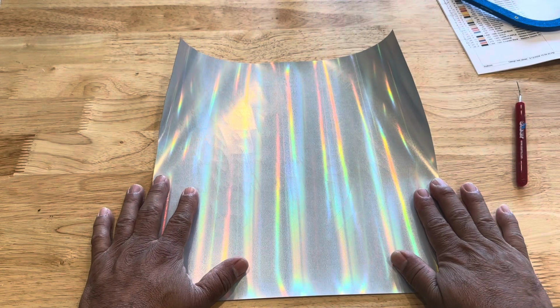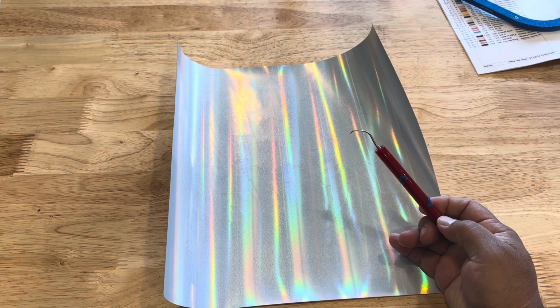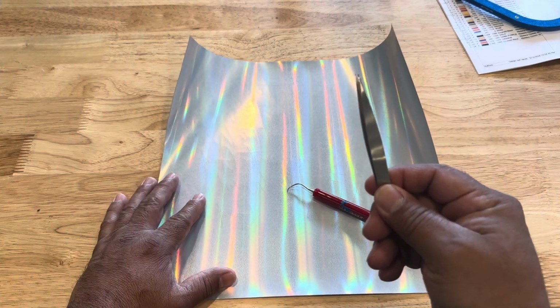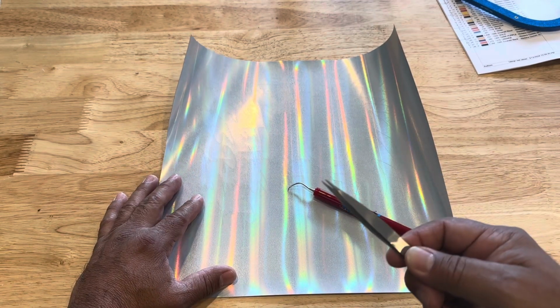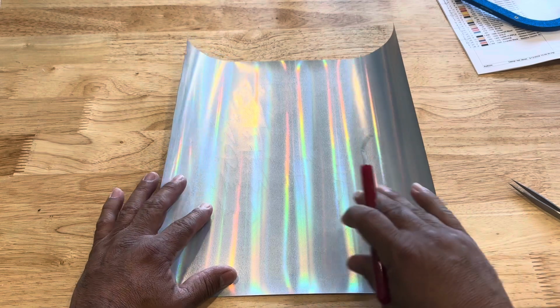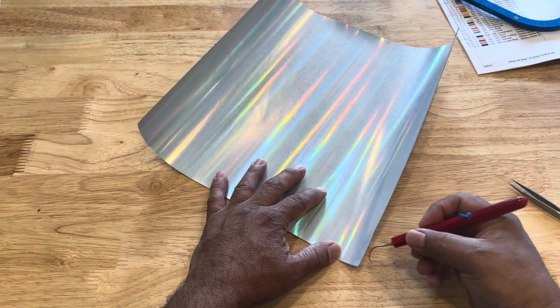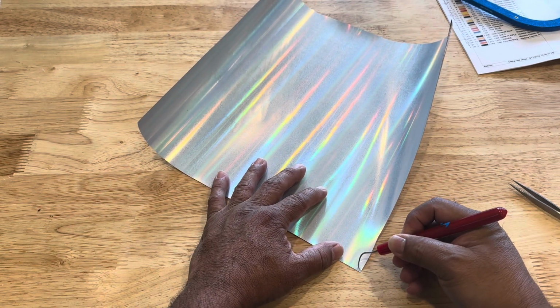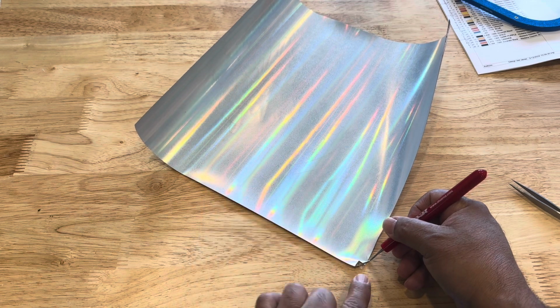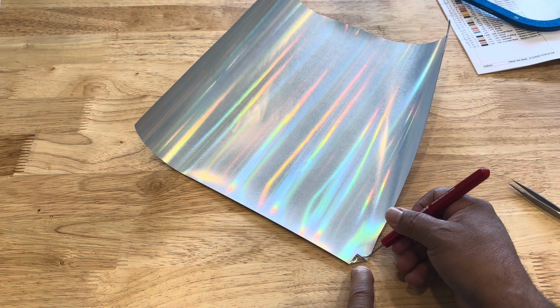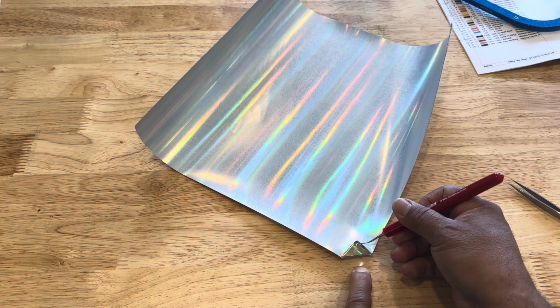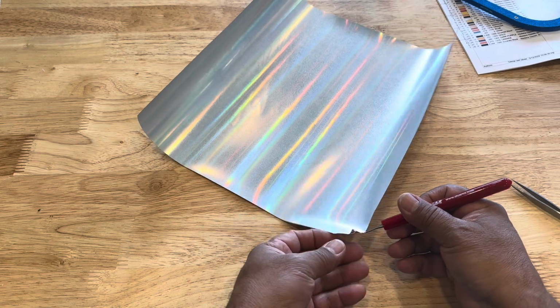Okay, so we have our layout here, and you're going to have a weeder and needle nose pliers to help assist with the weeding process. So all we're going to do is grab from the corner right here. We're going to pierce the little hole, and now you're going to separate the image from the carrier sheet. Now if you look right here, you see the plastic?